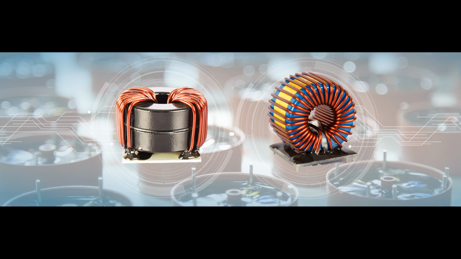How the engine choke functions. Cold start condition. When an engine is cold, the fuel does not vaporize as easily, and a richer mixture, more fuel relative to air, is needed to ignite the engine. The choke helps achieve this by limiting the air supply.